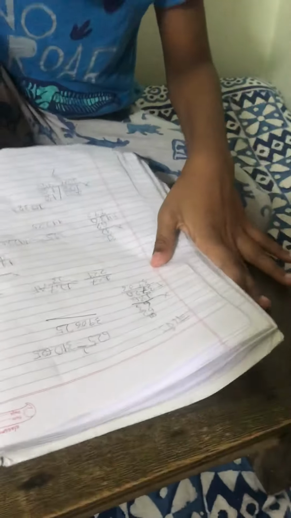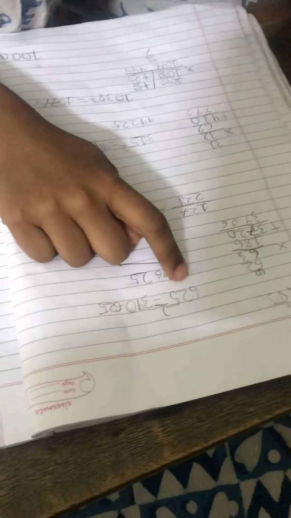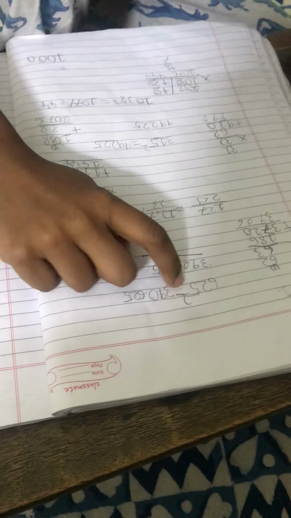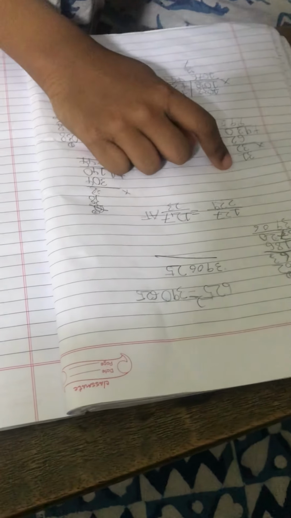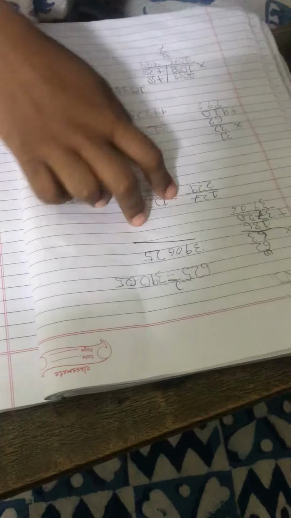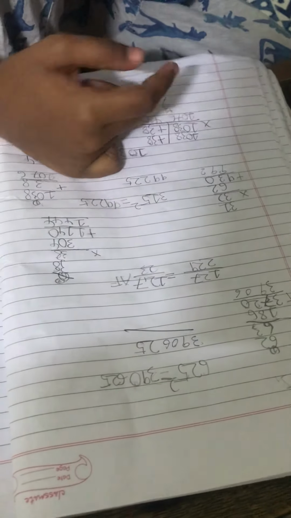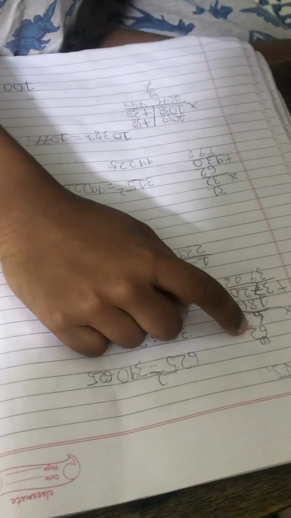Now let us move to another example so that you can get the hang of it a little better. Here we have 625 squared. We first put 25 as the first two digits. Then we multiply 62 by one more than one before, which is 63.